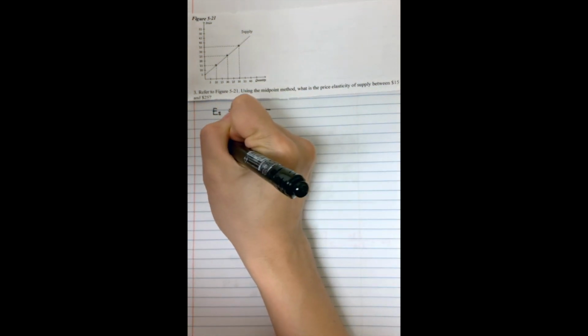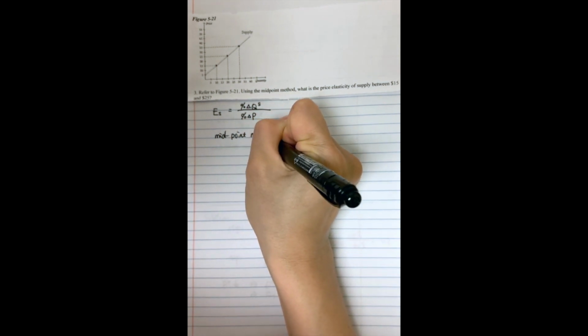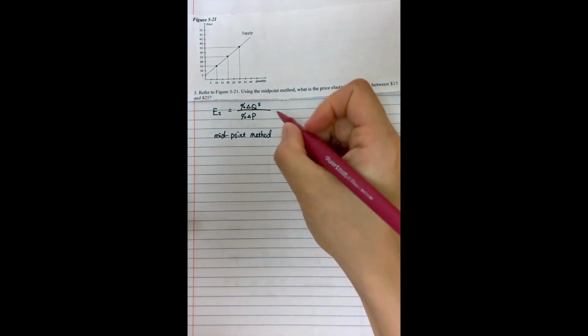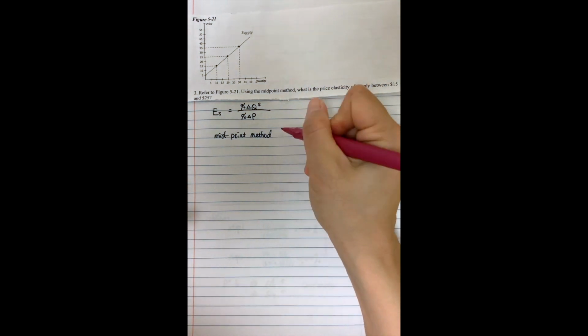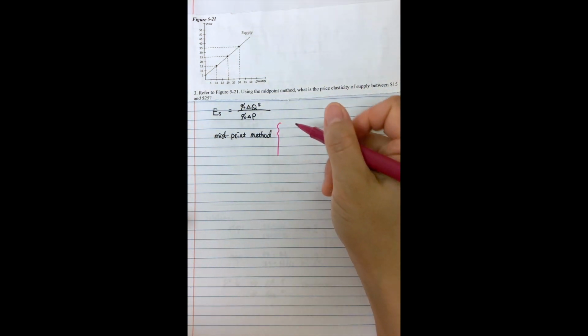So for this one, we also have the midpoint method. The midpoint method is very commonly used in this chapter 5, okay? Even from the demand side, from income elasticity, from cross-price elasticity, or even for the supply elasticity, we can all use the midpoint method, okay? So basically, there are 3 steps, right? So we have 3 steps to using the midpoint method to compute the price elasticity of supply. Very similar to the one that we talked about before.